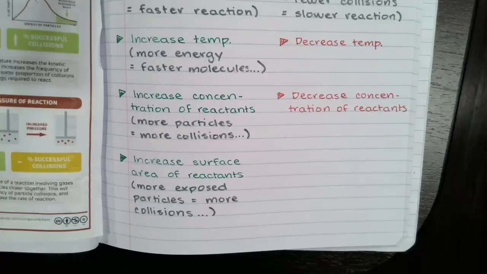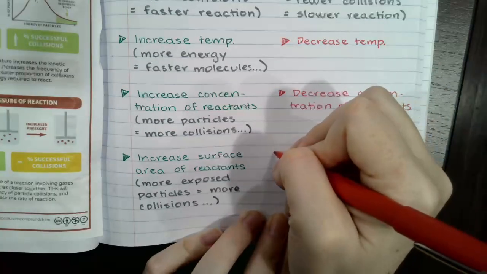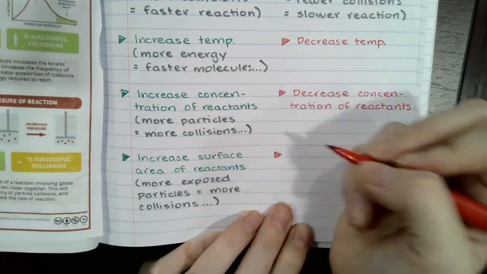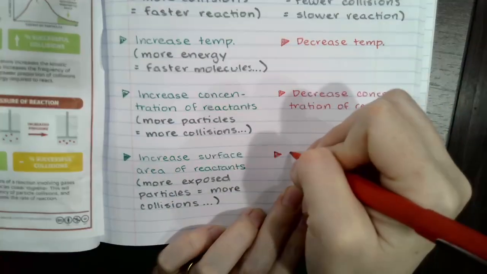And so then the opposite would be decreasing the surface area. If you use one giant chunk of sugar to make your lemonade, the reaction's going to happen really slowly because there's not a lot of surface area available for collisions.